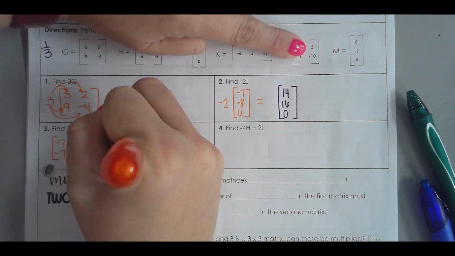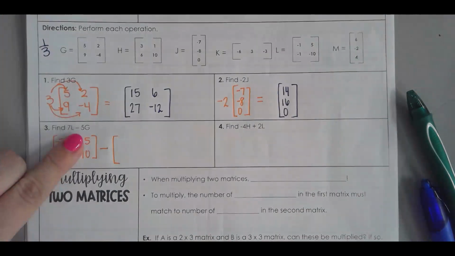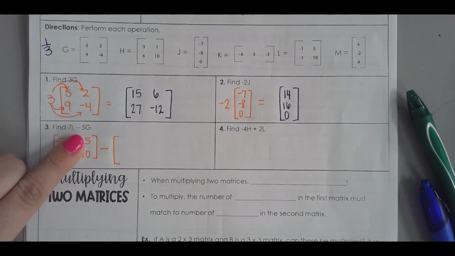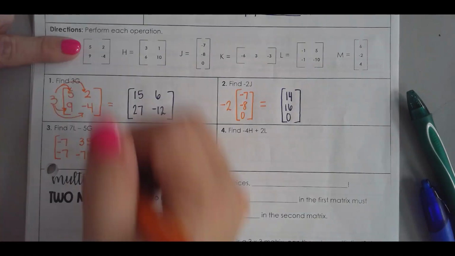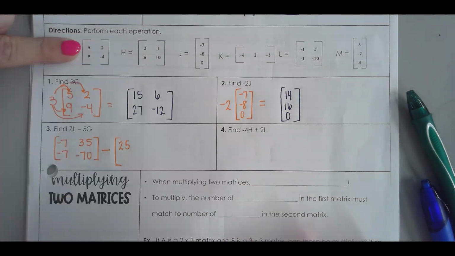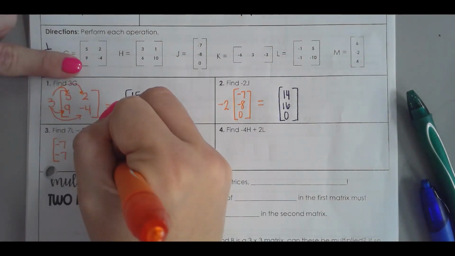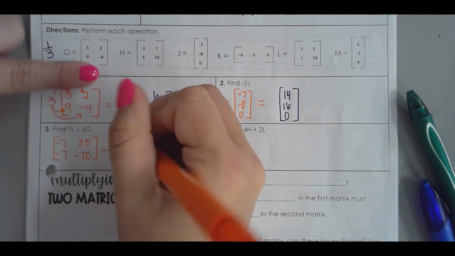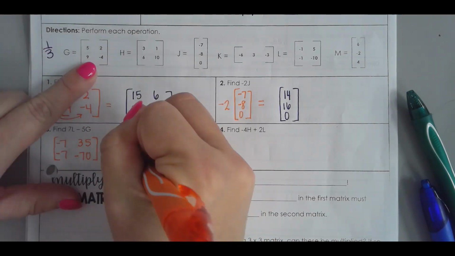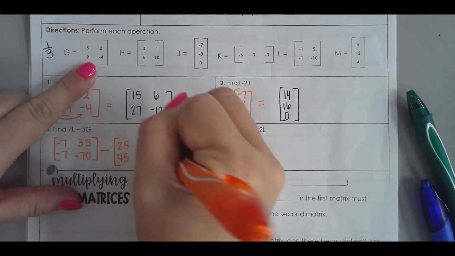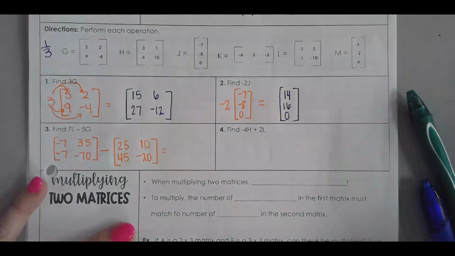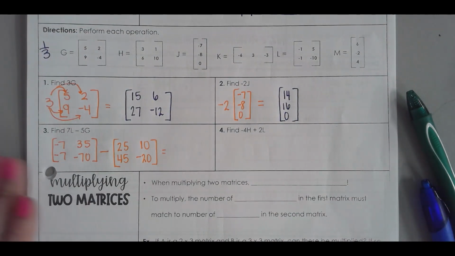Minus 5G. So 5 times 5 is 25. 5 times 2, 10. 5 times 9, 45. And 5 times negative 4, negative 20. And then I can subtract them.